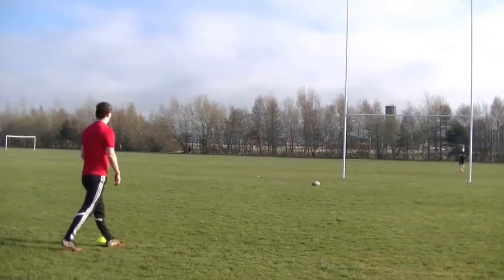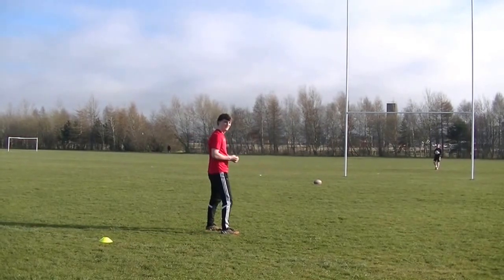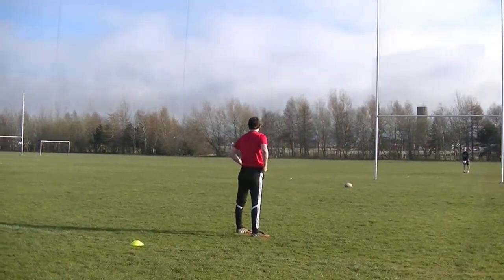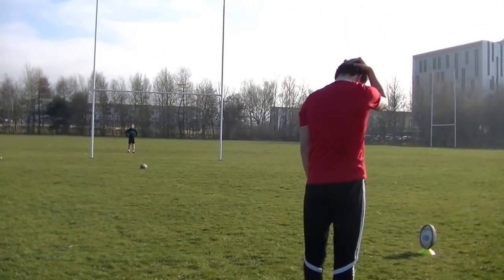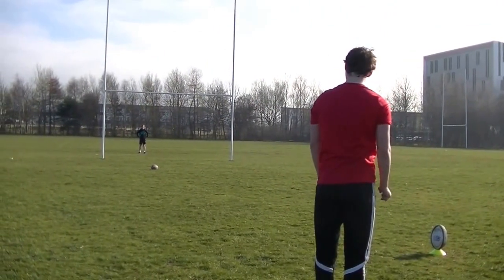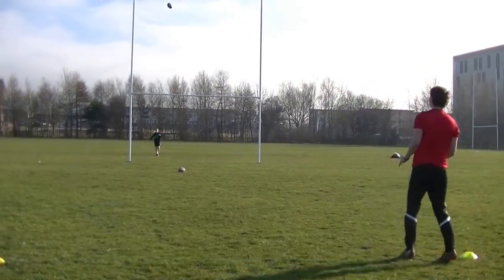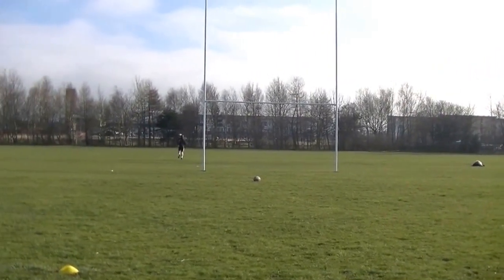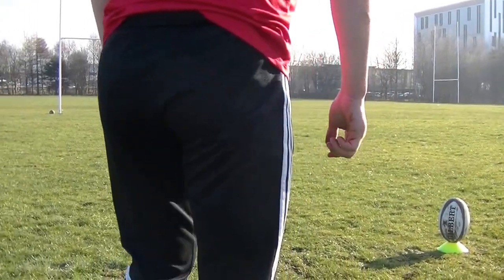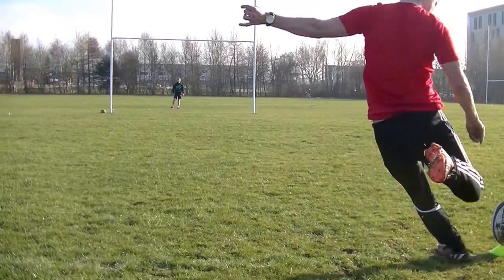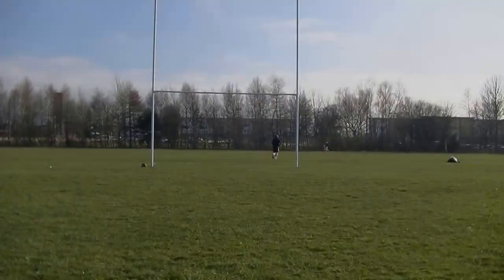Good nudge, Ross. See, with that, just make sure that you follow through, point with the toe towards the posts. Should help you. Right, Ross, remember to follow through on this kick. Good nudge, that's what I like to see. Perfect. Good nudge.